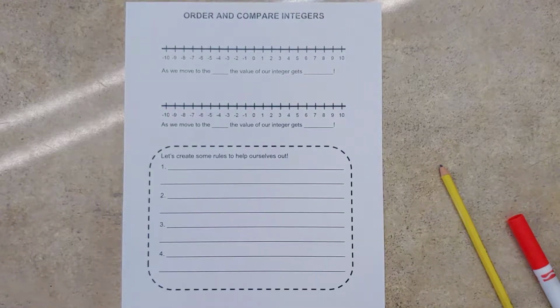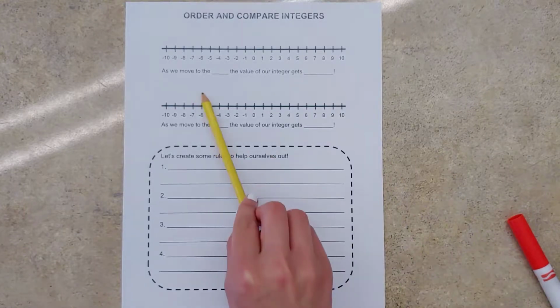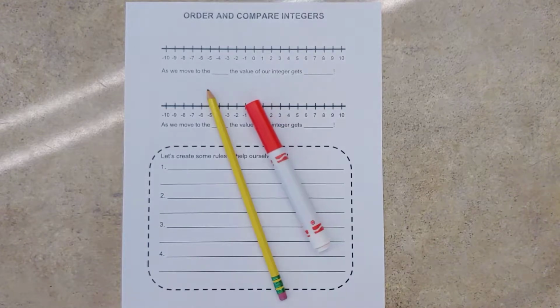All right, we're going to be working with ordering and comparing integers today, and mostly we're just going to work with comparing them utilizing some rules and some number lines today. We are going to need a pencil and a marker, and then we will get started.